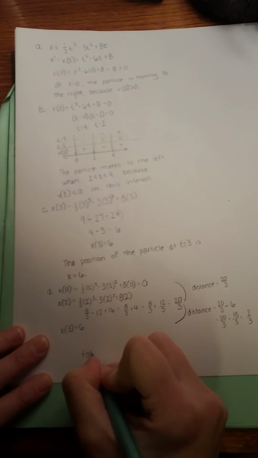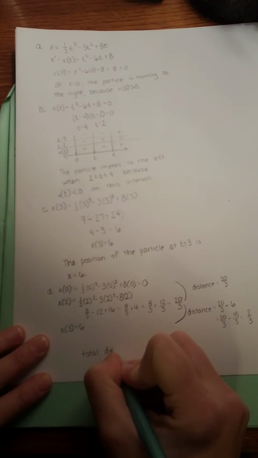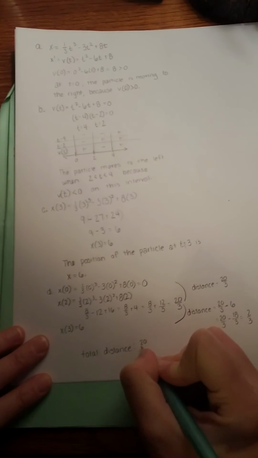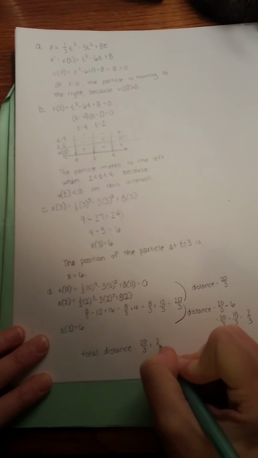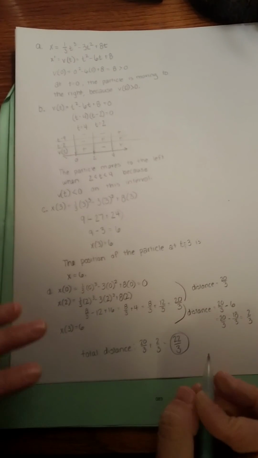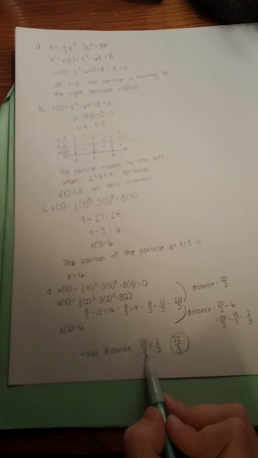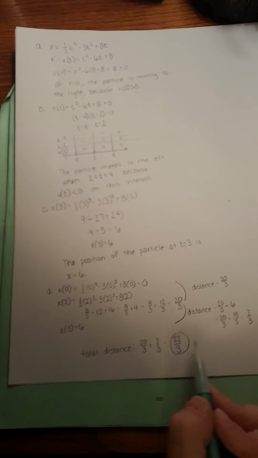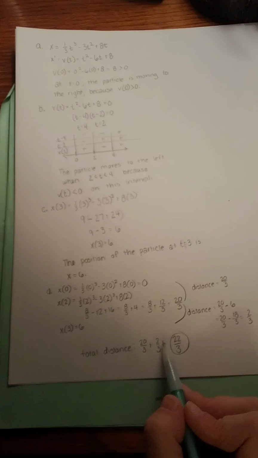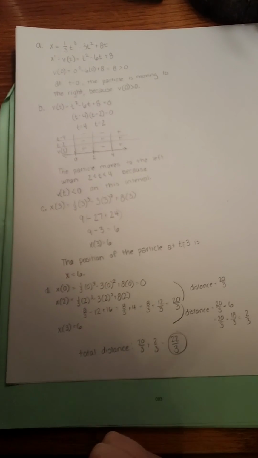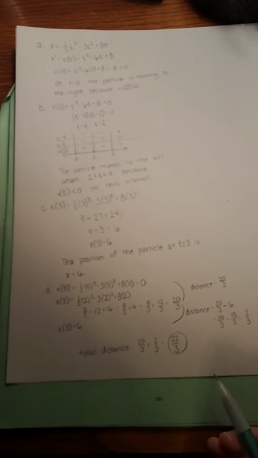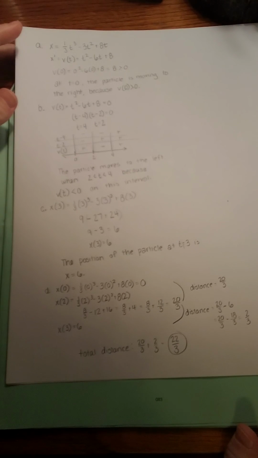Therefore, our total distance traveled by the particle here is 20/3 plus 2/3, and that is going to give us 22/3 for our total distance. The particle traveled 20/3 units to the right, and then at time equals 2, it turned around and it traveled 2/3 units to the left. So if we add both of those together, we get the total distance that it traveled. Both of these should be positive in this case. And that is all that we have for 1975 AB2.